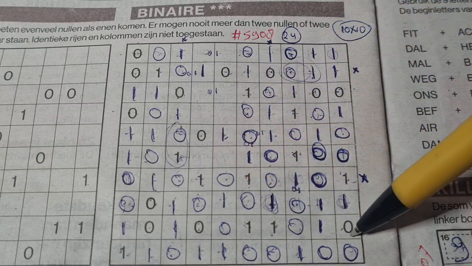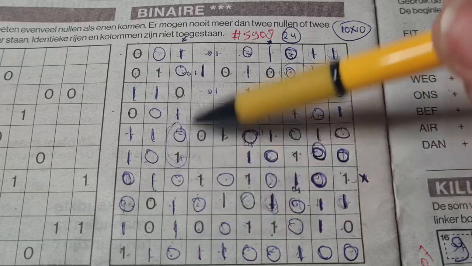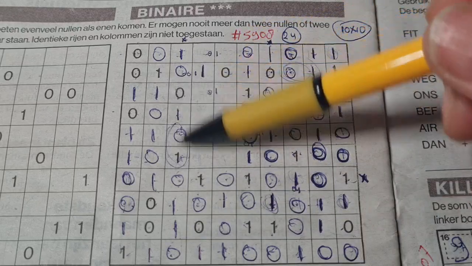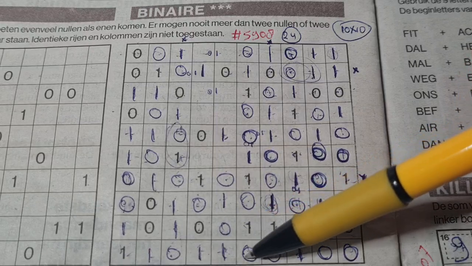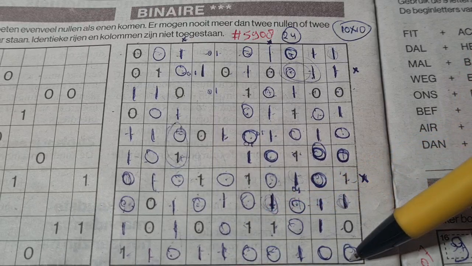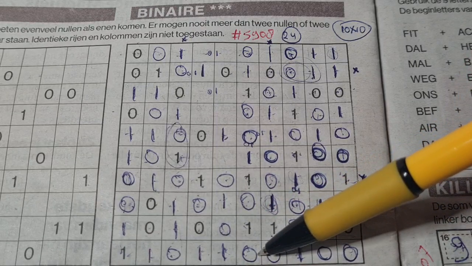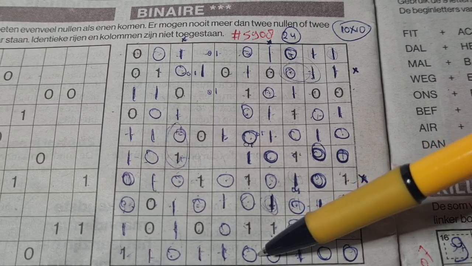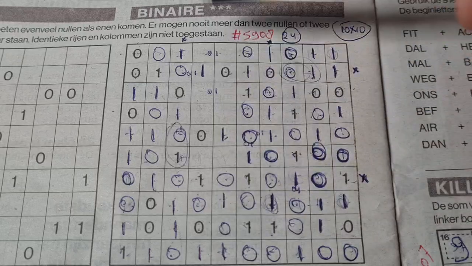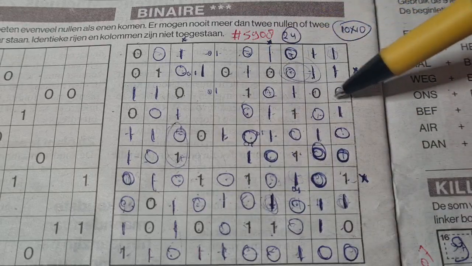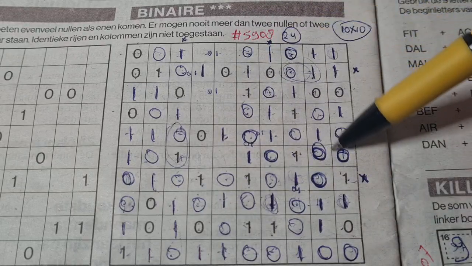This is not the same. 11 oh. No. This is also not the same. It's the same. Number 11 here.